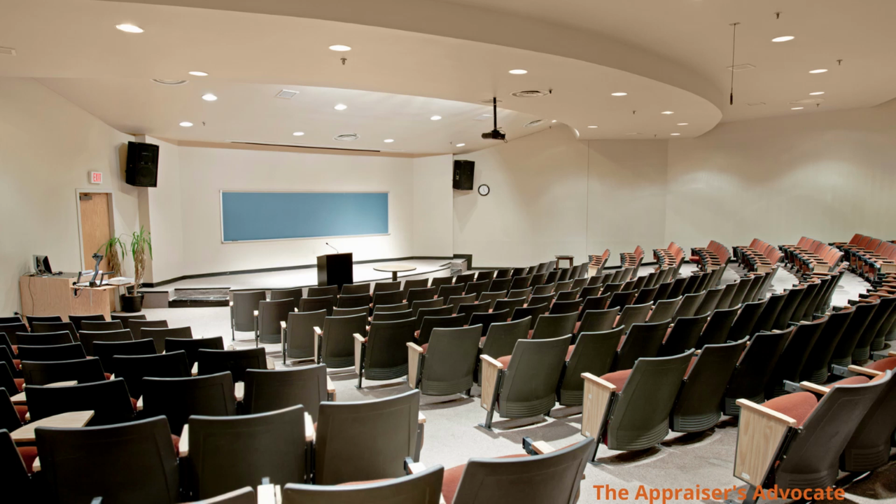Now, we just went through some of the physical characteristics of the property, and we show those on the 1004 form under the improvements. That's not terribly difficult. However, let's talk about the legal and economic characteristics of a property. Let's first talk about the legal ones.